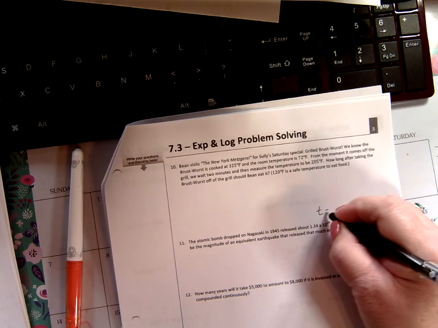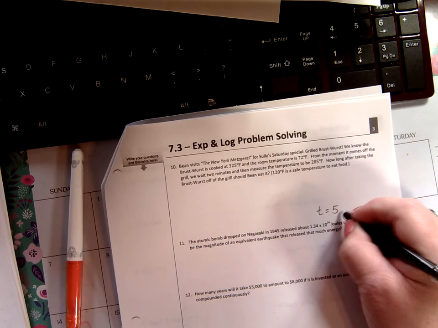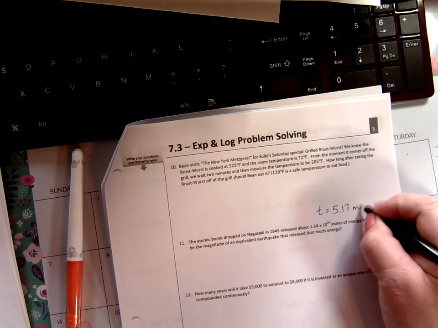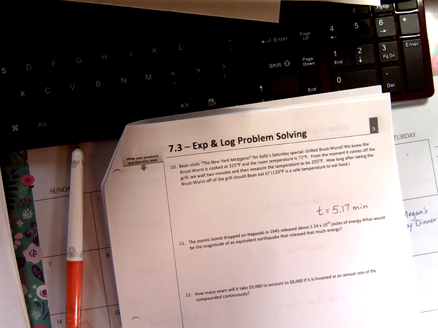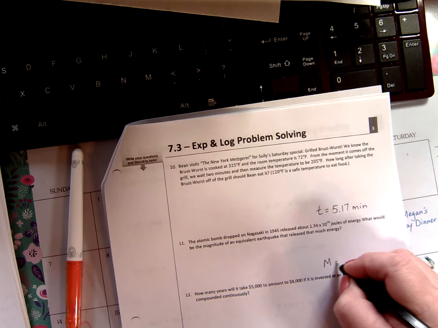It's 5.17 minutes. In case you feel like doing these problems, I'll just tell you what the answers are. Number 11, this one is talking about an atomic bomb. And this one, the magnitude, your M, is going to equal 6.485.